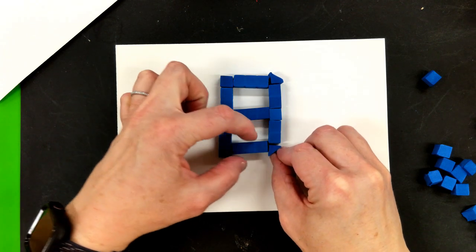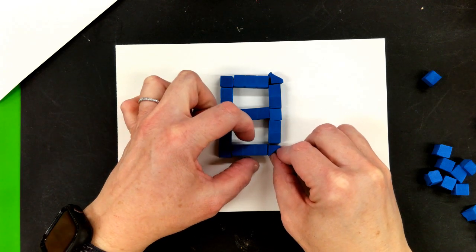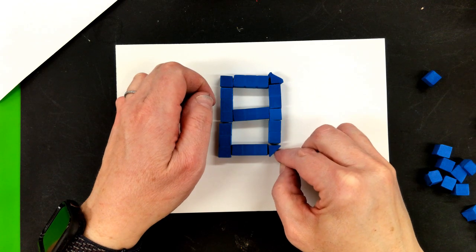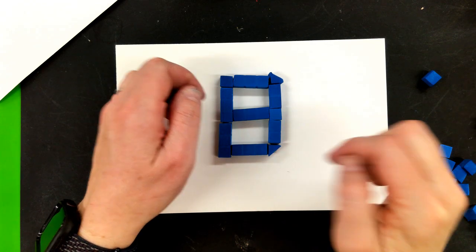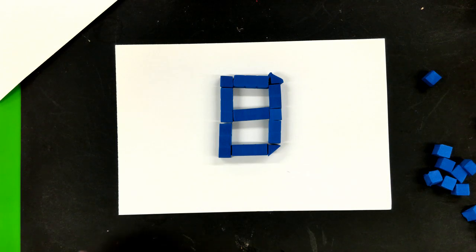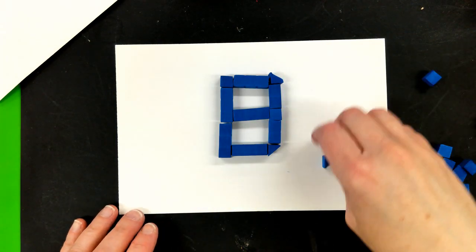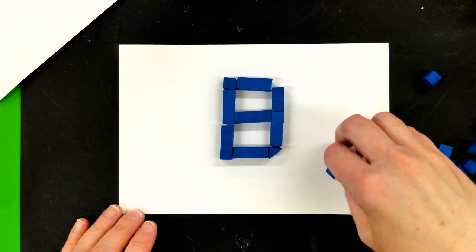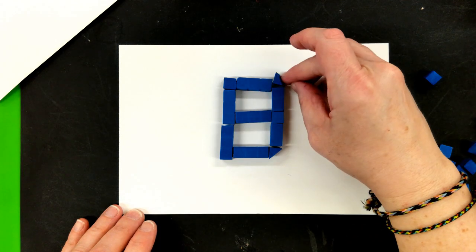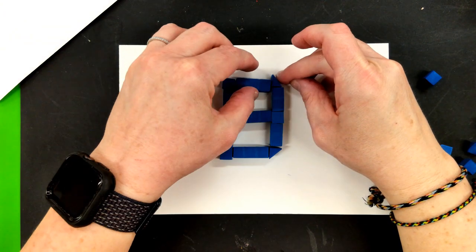Okay. And that's looking better. That diagonal is kind of weird up here, so I think that one's kind of funny. Let's watch that out. All right, there we go.